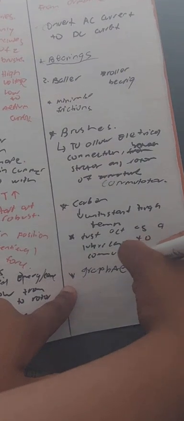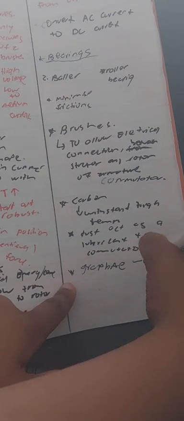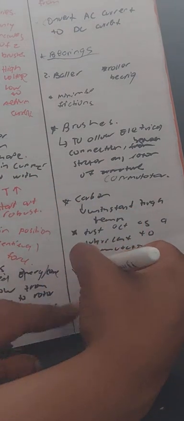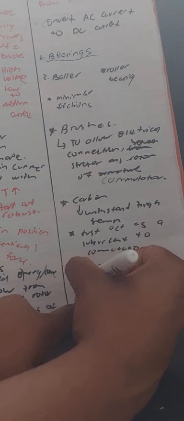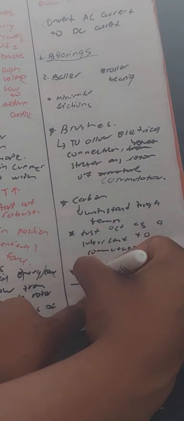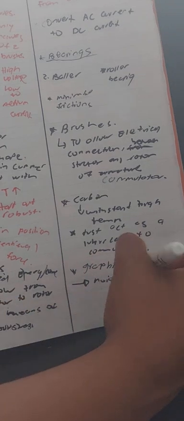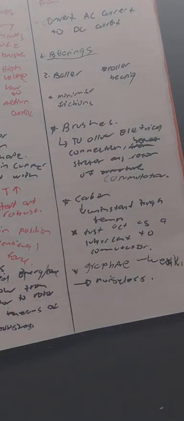This graphite, guys, is very weak. First thing, know that it is very weak. The only reason why they use it is because during its operation, it doesn't create noise, so it is noiseless. It is not loud. That's why they use it. And then, guys, I'm sorry, I'm not going to write everything. Others I'm just going to tell you.